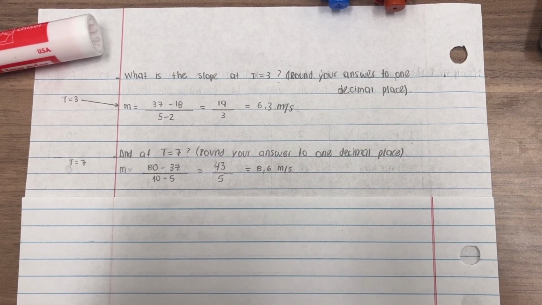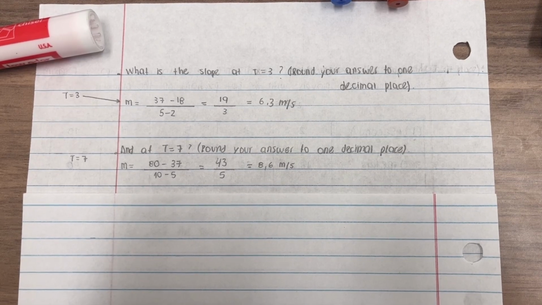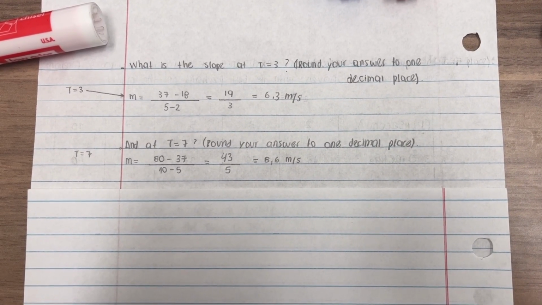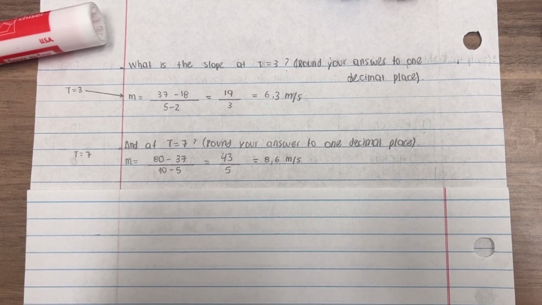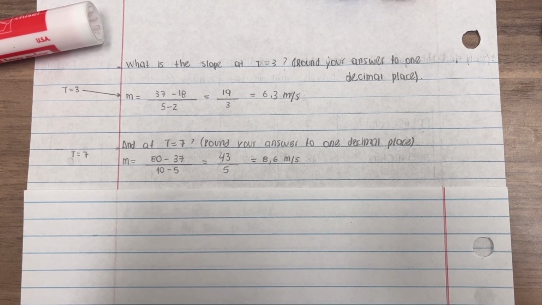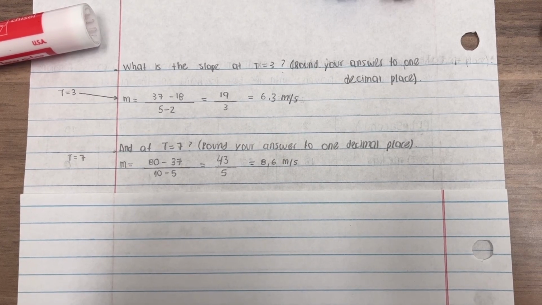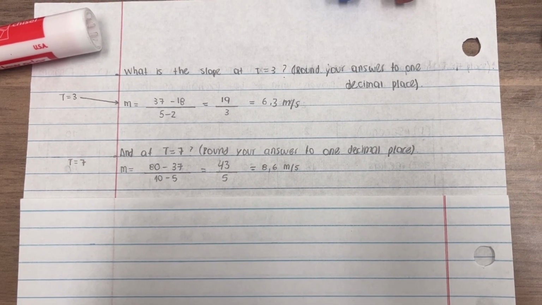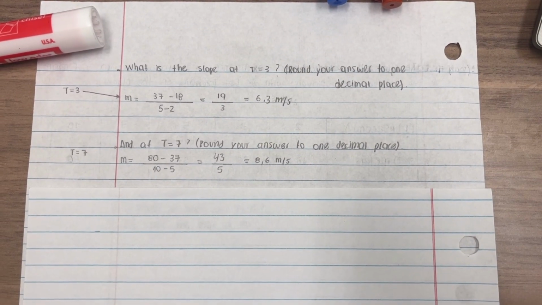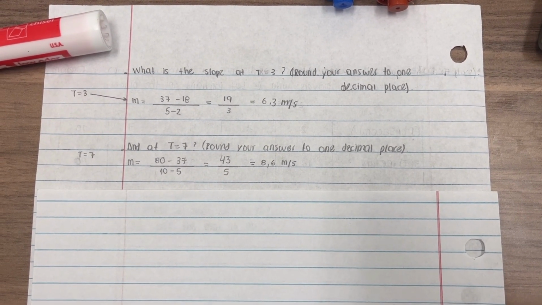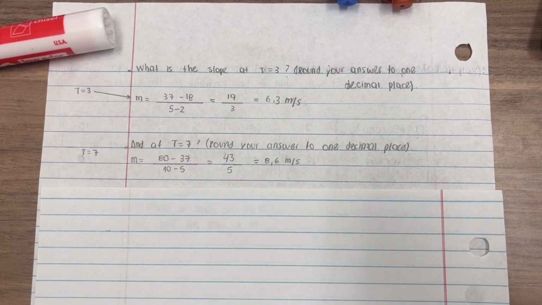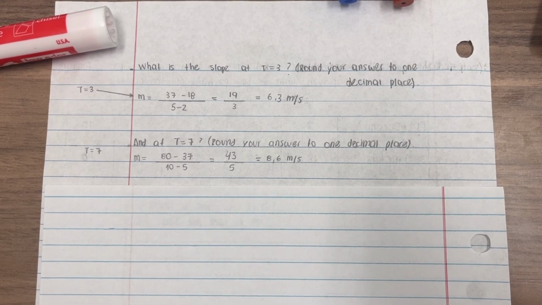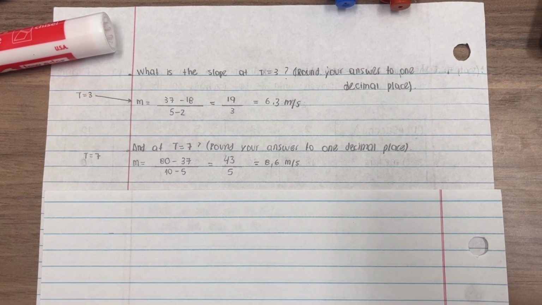As we wanted to find how fast the ball was going, I used a derivative to find the instantaneous rate of change of his ball. The result of the slope gives us a rate from the distance function, which tells me how fast his forehand is going at any given moment. At t equals 3, the ball was going at 6.3 meters per second, and at t equals 7, the ball was going at 8.6 meters per second.